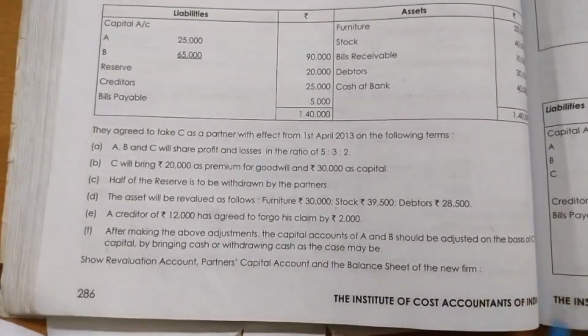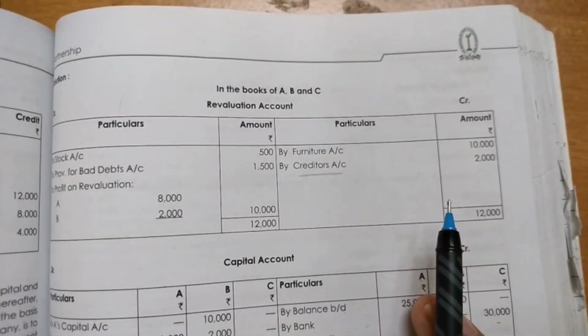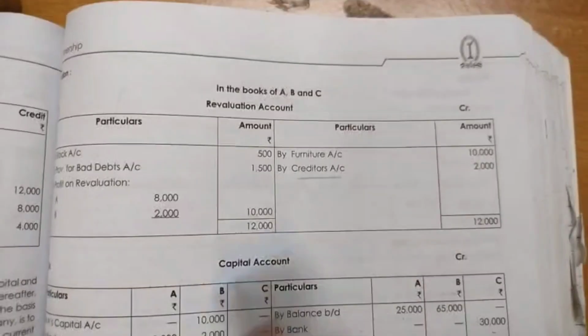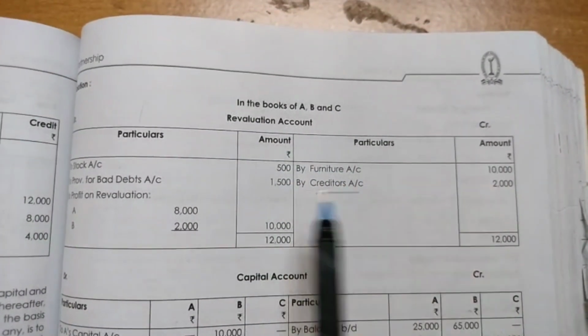There is no problem in it. So let's just prepare the revaluation account with this information. Furniture is being revalued at rupees 30,000. In our old balance sheet, it was rupees 20,000. So 10,000 appreciated, right? So we are going to write it on the credit side of the revaluation account: by furniture account, rupees 10,000.